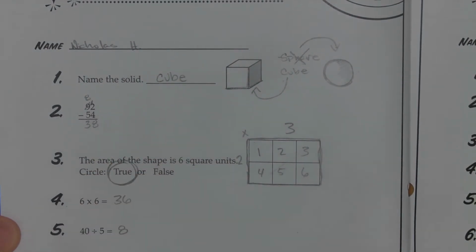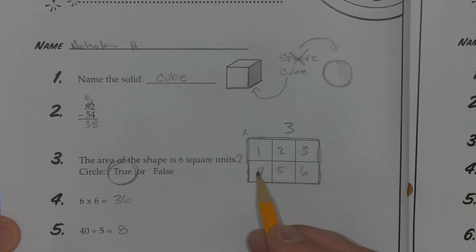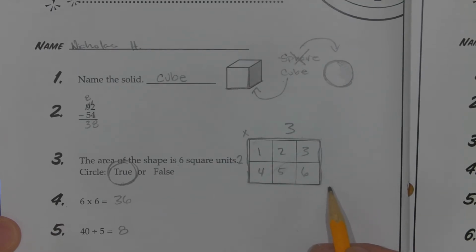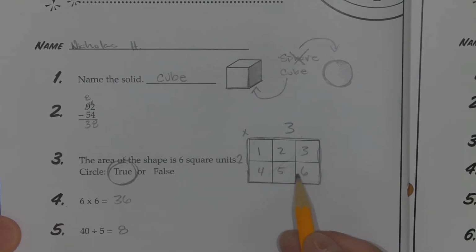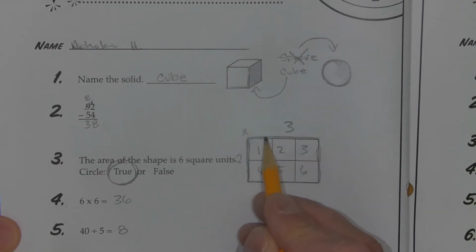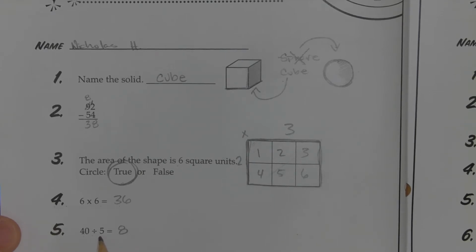92 minus 54 is 38. The area of the shape is 6 square units. That is true because you can fit 6 squares inside of this shape. 6 equal squares, I should say. So I either counted them, or I could have multiplied the height times the length. Number 4, 6 times 6 gives you 36. And number 5, 40 equal groups of 5 units gives you 8 groups. Okay, 40 divided into equal groups of 5 gives you 8.